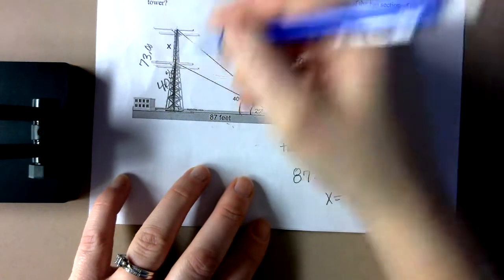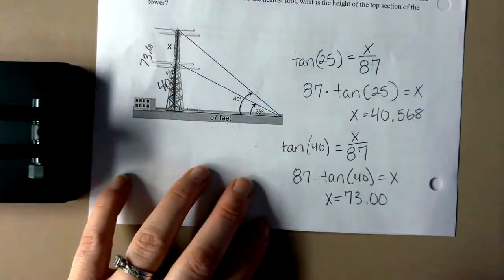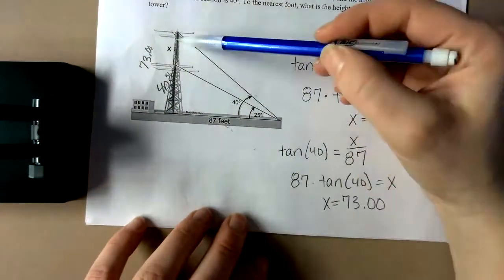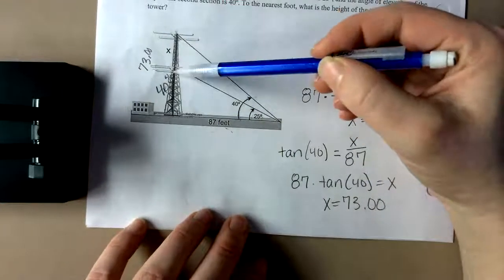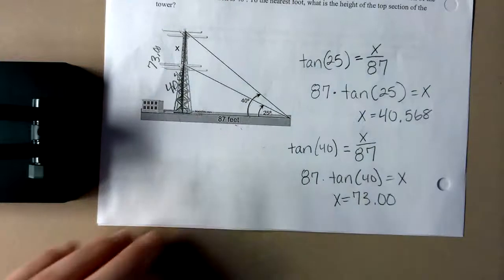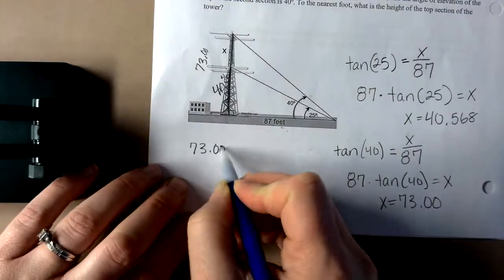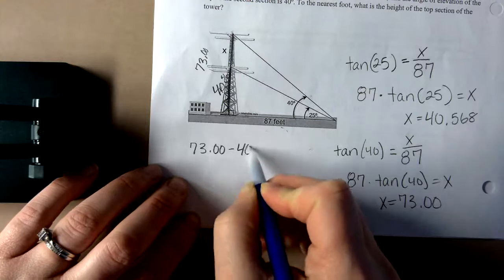But we have to find just the height of the second section. So in order to do that, we'll take the height of the entire thing and subtract the first section and see what is left for the second section. So you'll do 73.00 minus 40.568.